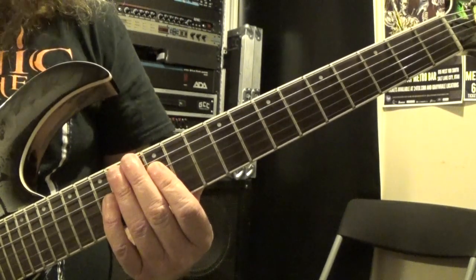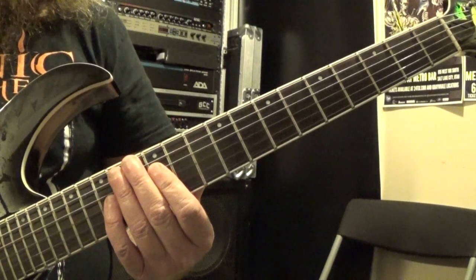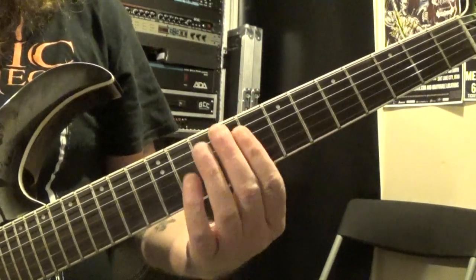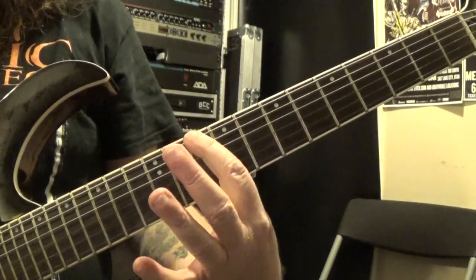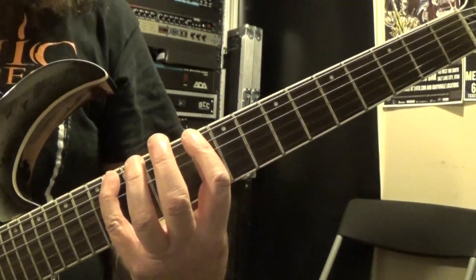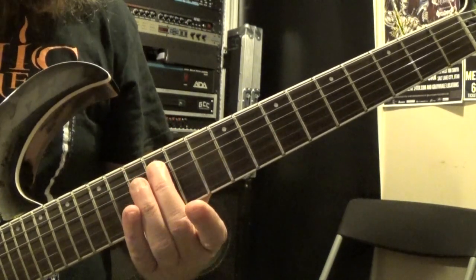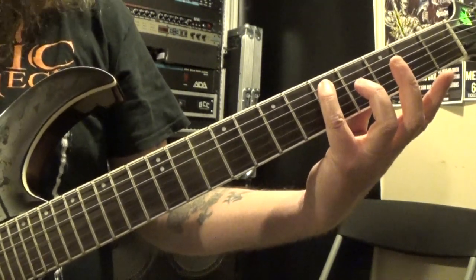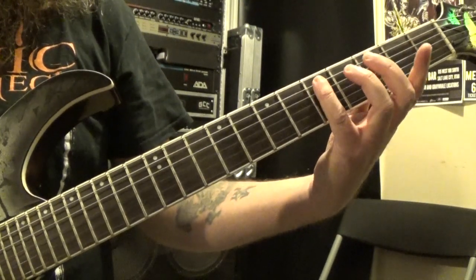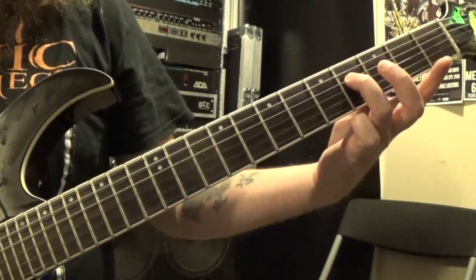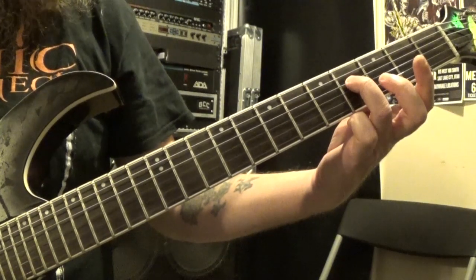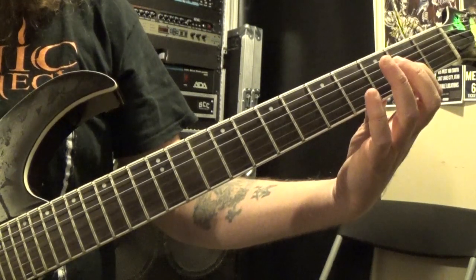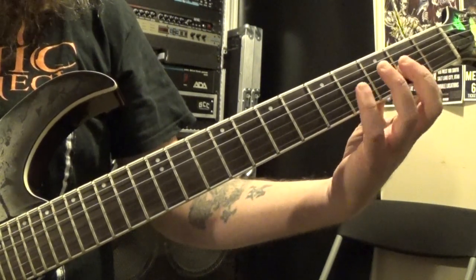Right now, moving on to the 5th, 4th, and 3rd string. This time we're going to do it in the key of D. So let's look and see what our notes are. We've got D is our 1, F sharp is our 3rd, and A is our 5th. So in root position, we've got D on the 5th fret of the 5th string with our 4th finger, F sharp, which is our 3rd, on the 4th fret of the 4th string, and then A is our 5th on the 2nd fret of the 3rd string.